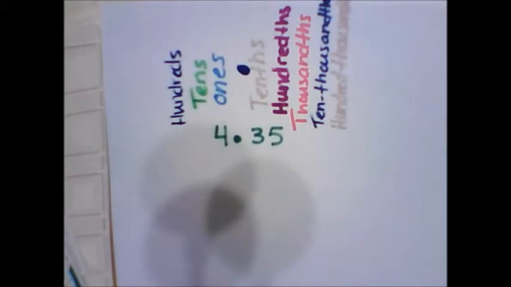Now I have two decimal places, also known as my decimal place goes out 2 spaces. So right here, I would write this out as 4 and 35 hundredths. How did I come up with 4 and 35 hundredths? Well, luckily, when we learn about the decimal point, that is the only time in the history of numbers that you are allowed to say the word and.